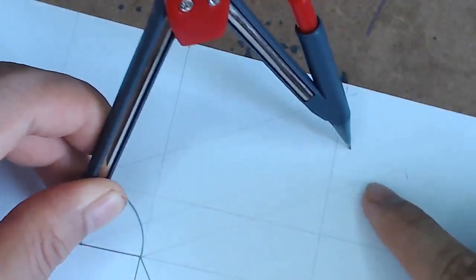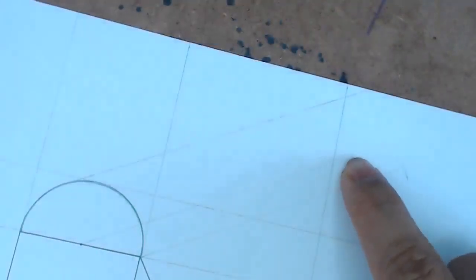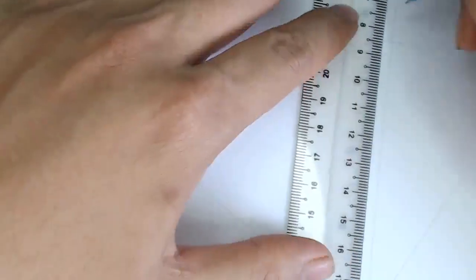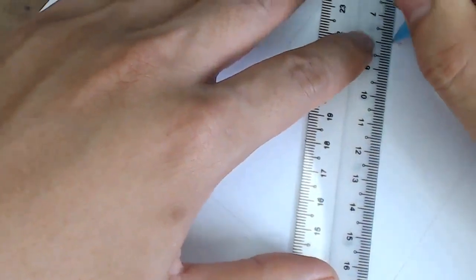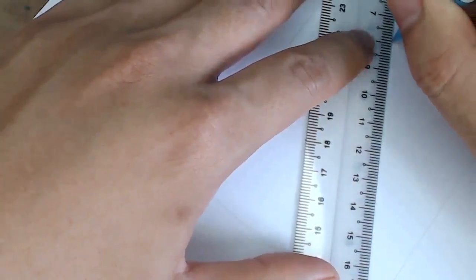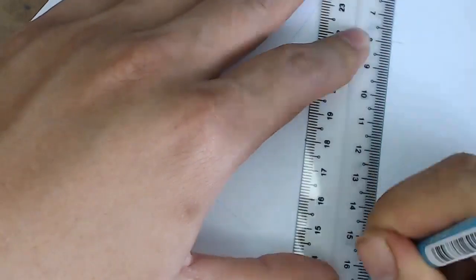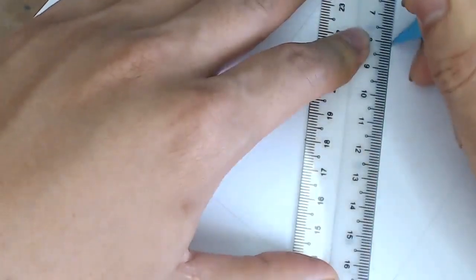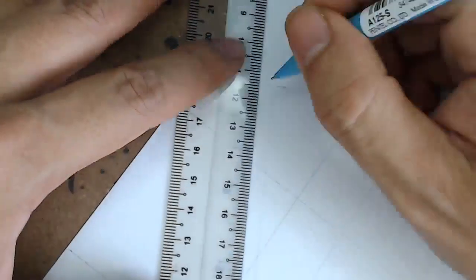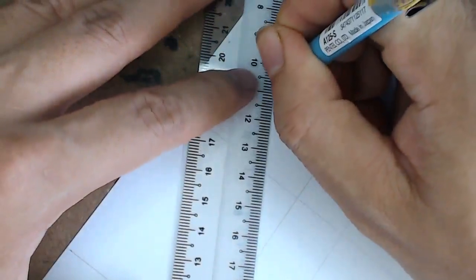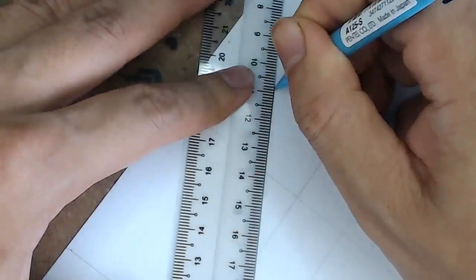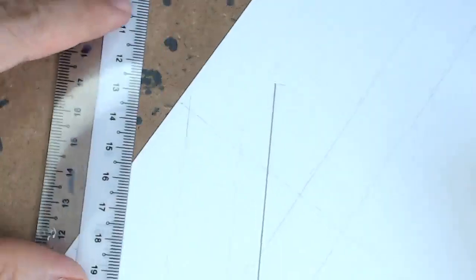So the idea is, here is the center of the circle on the back. Now let's connect all the points, all the vertices, on this side too.